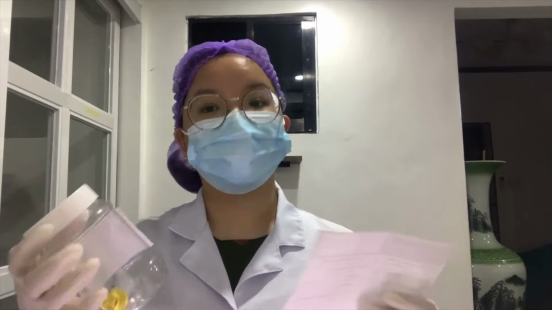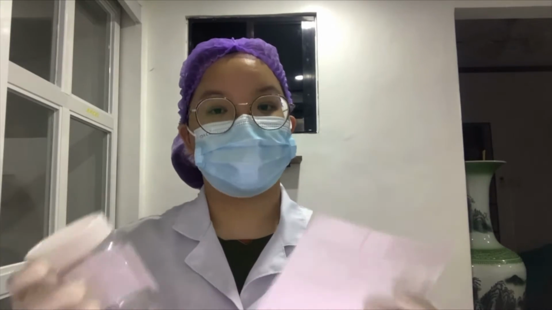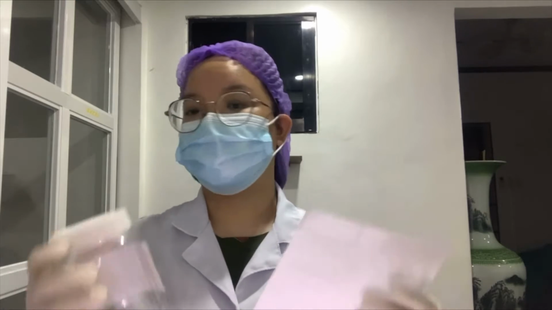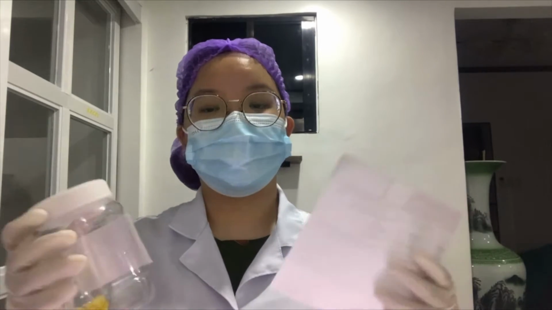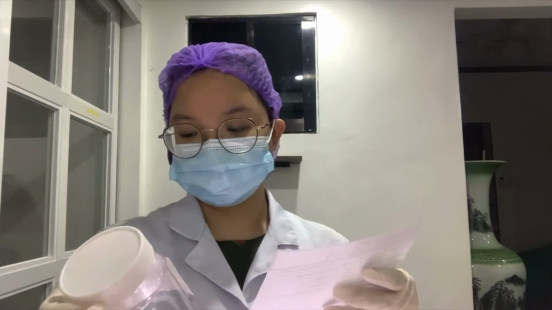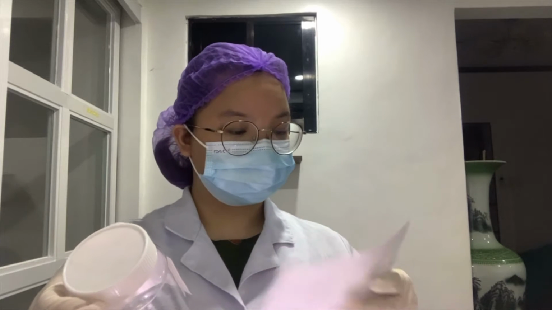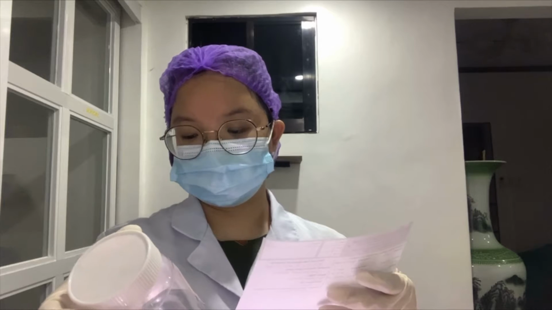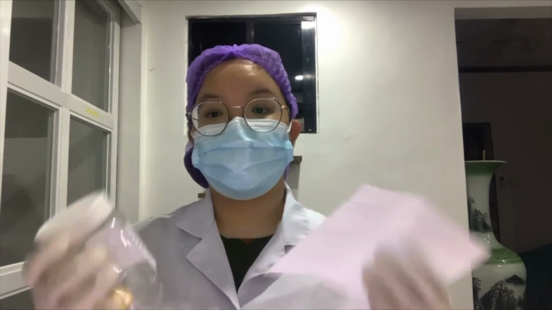Next, we have to check if the sample corresponds with the form. We need to check the patient hospital number, patient's full name, date of birth, gender, the date and the time collected. In this case, it is a match.